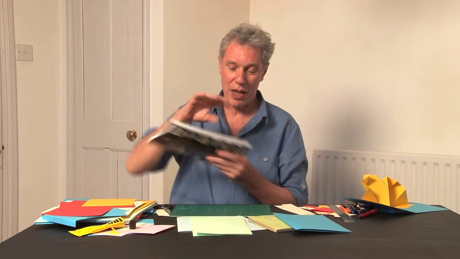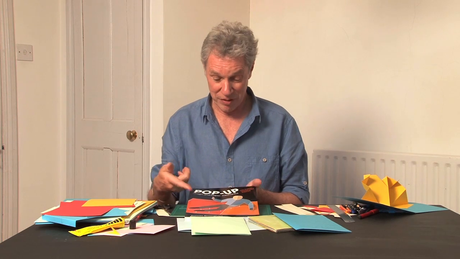And finally, all M folds, all their variations and varieties are explained in this, my book, Pop-Up Design and Paper Mechanics.